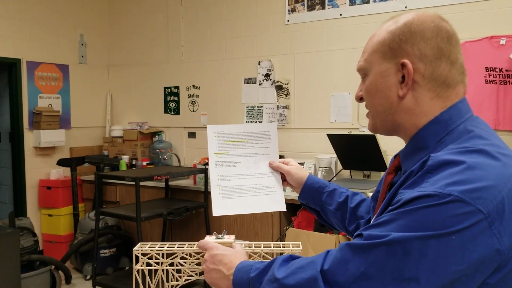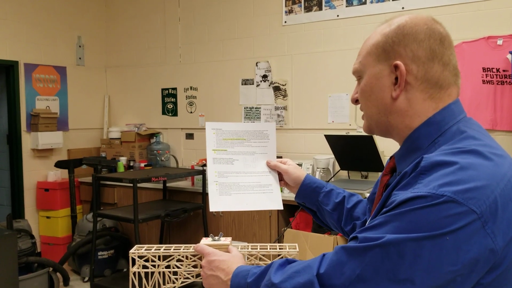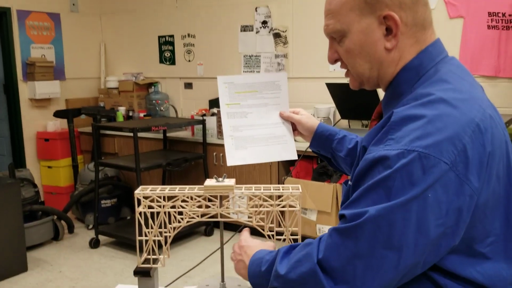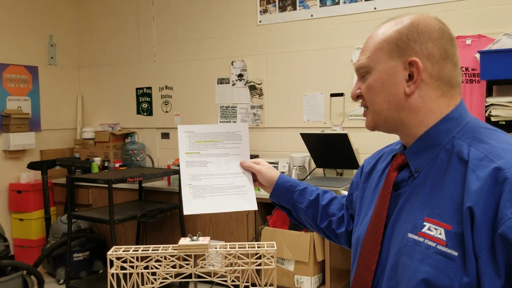The last one on this page right here for construction constraints is the opening. The opening for the boat may be rectangular or arched, but it must be large enough to allow a piece of 4 by 7 to pass through it. So it doesn't matter if it's arched here or if it's square here, but it has to have that 4 by 7 test block pass through.